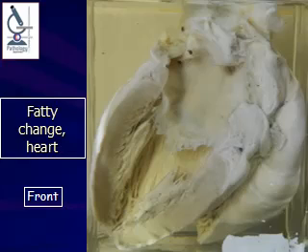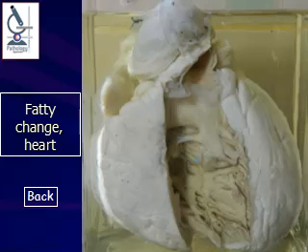This is a photo of your actual jar in the museum. Also, it's the same jar, fatty change of the heart, with the same description. It's slightly enlarged. The myocardium is diffusely pale yellowish in color, and it's soft in consistency. This is a back view of the same jar.